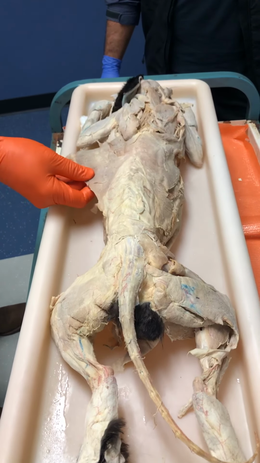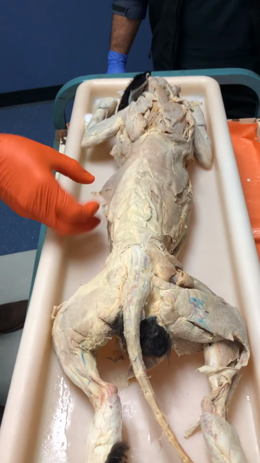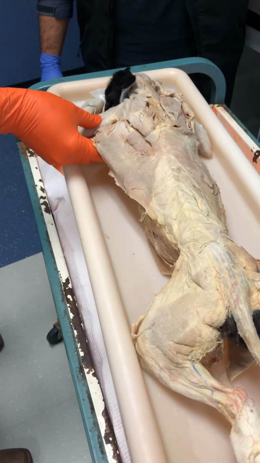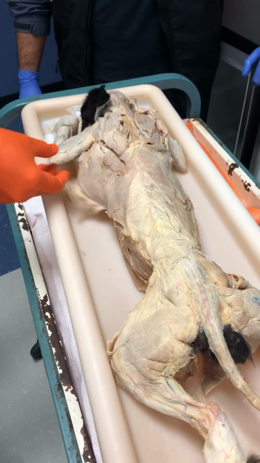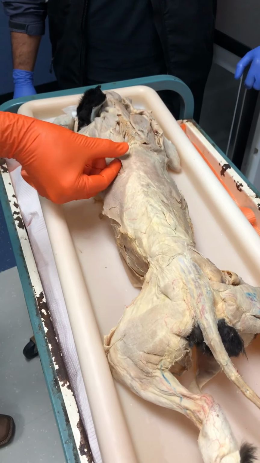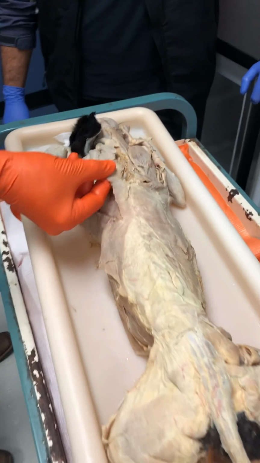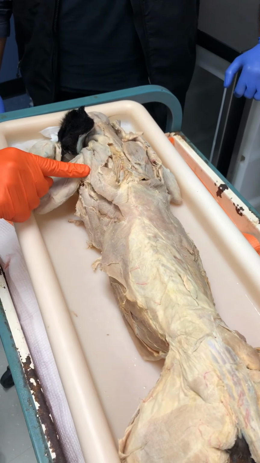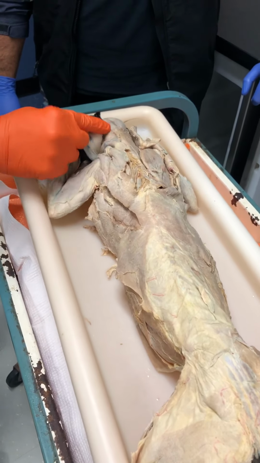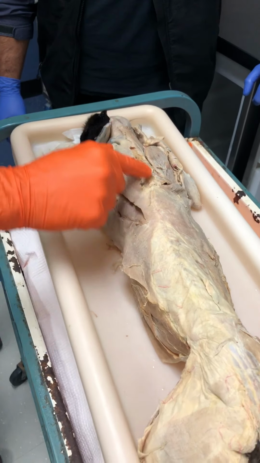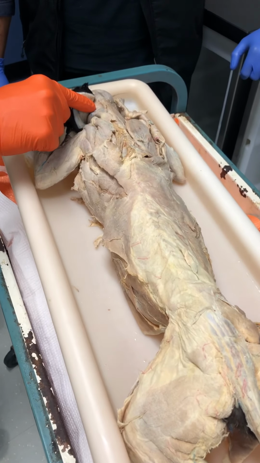You've got the latissimus dorsi, runs from the lumbodorsal fascia, and it comes up here and it inserts on the humerus. And then just superficial and anterior to that, you've got the trapezius. It runs up here all the way out to the clavicle, or excuse me, the scapula, and it goes all the way up to the base of the skull. So this large triangular muscle there, okay?